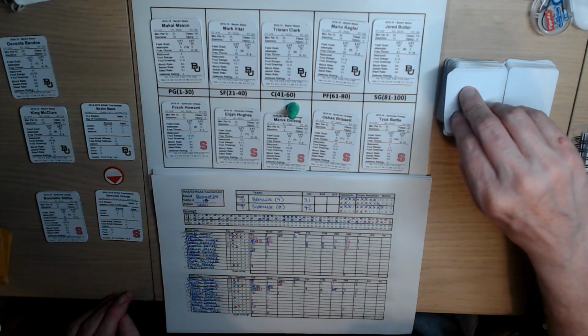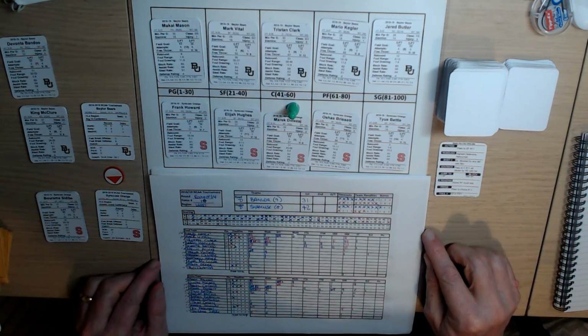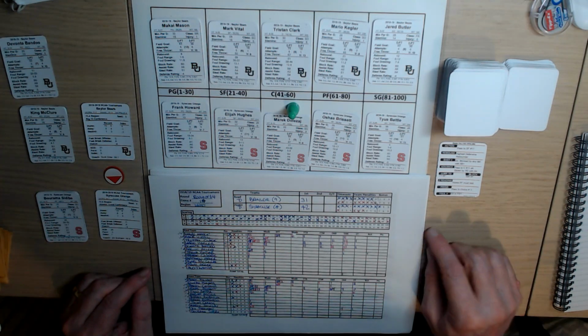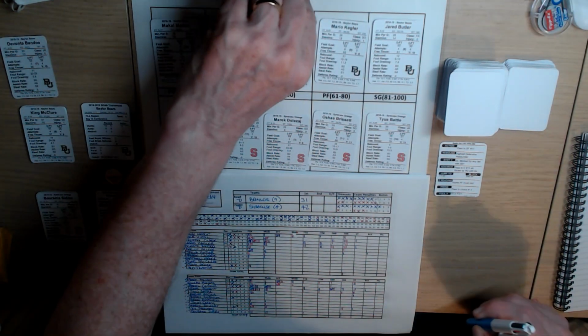So Dolezaj has the ball, and he takes it down the court, but he loses it to Tristan Clark, who steals it away from him.